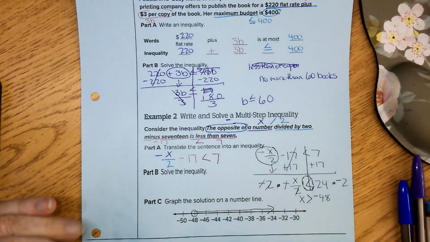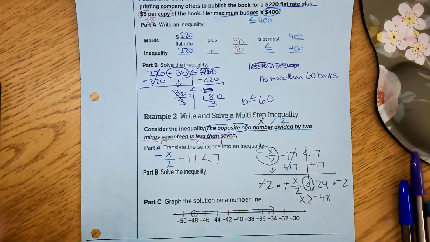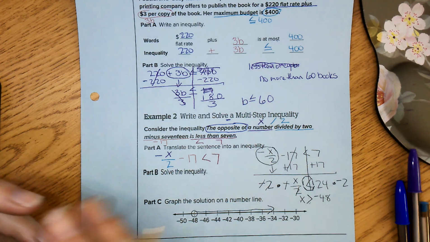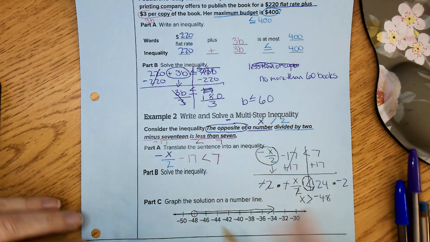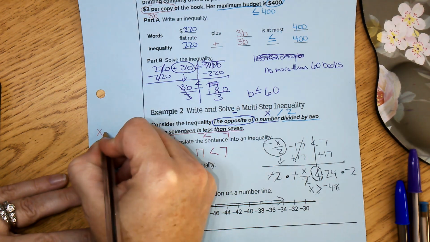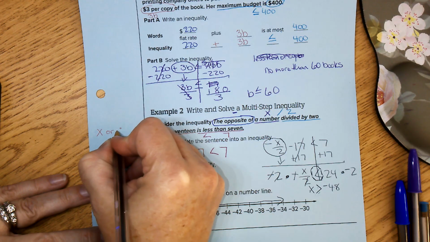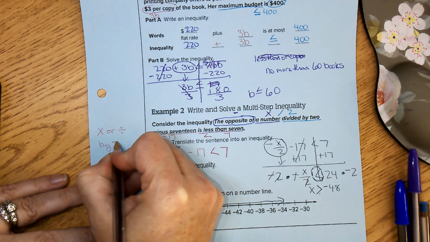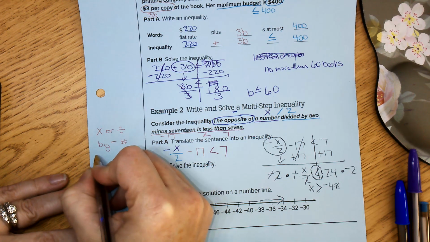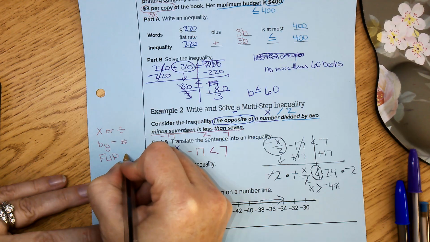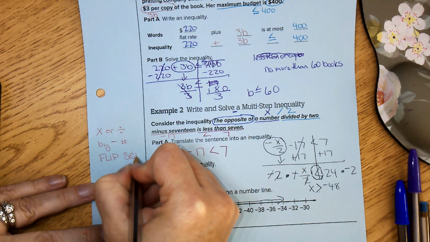All right, so in this problem, we just reviewed 2 main things that we have to remember when we're dealing with inequalities. All right, so when you multiply or divide by a negative number, you flip your sign.